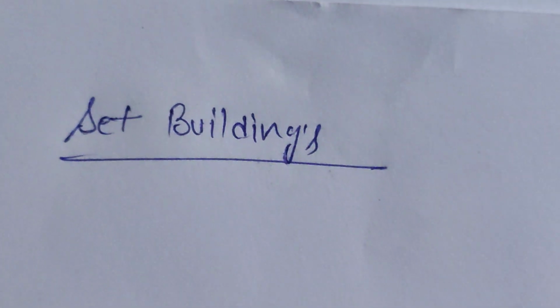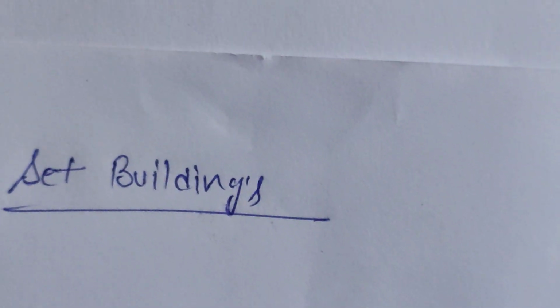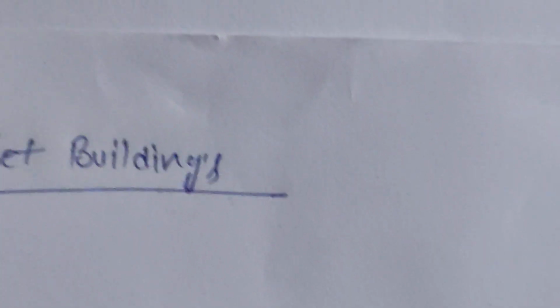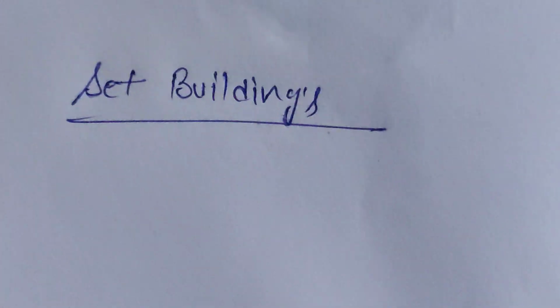In the previous video we talked about what sets are. We talked about the proper set, the subset. We also talked about the belonging to meaning. Now let's talk about the set builder form. In the previous video we talked about the roster form.